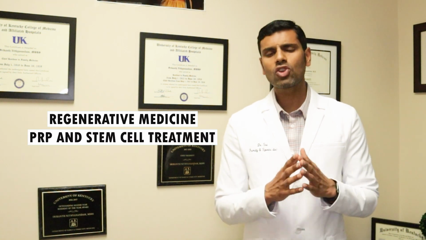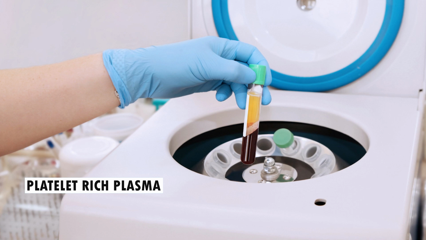Now let us talk briefly about regenerative medicine treatment options like PRP and stem cell treatment. So these are all newer treatment options, and there is some controversy whether these interventions really work or not. Unfortunately, insurance does not cover these procedures, and they can run anywhere between $700 all the way to $2,000 or so. There is some good evidence behind platelet-rich plasma, which is what PRP stands for, to help with knee arthritis.